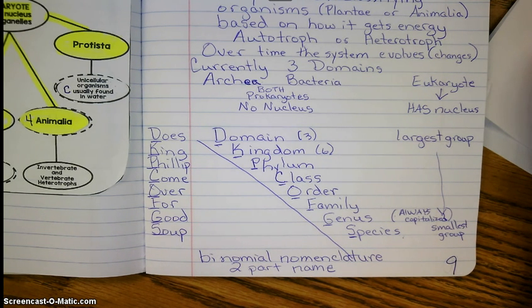So this is on page 9. Important things: the guy's name, Linnaeus, what taxonomy is, and the order of taxonomy as in domain, kingdom, phylum, class, order, family, genus, and species.